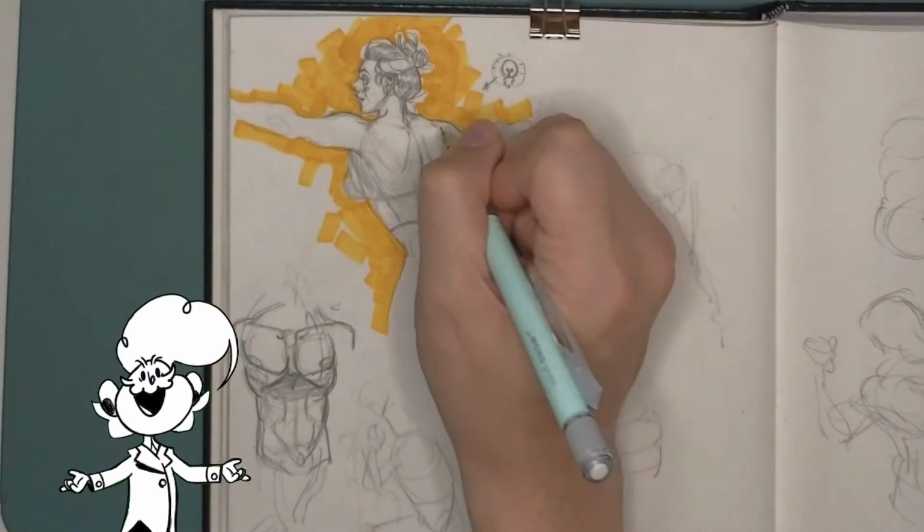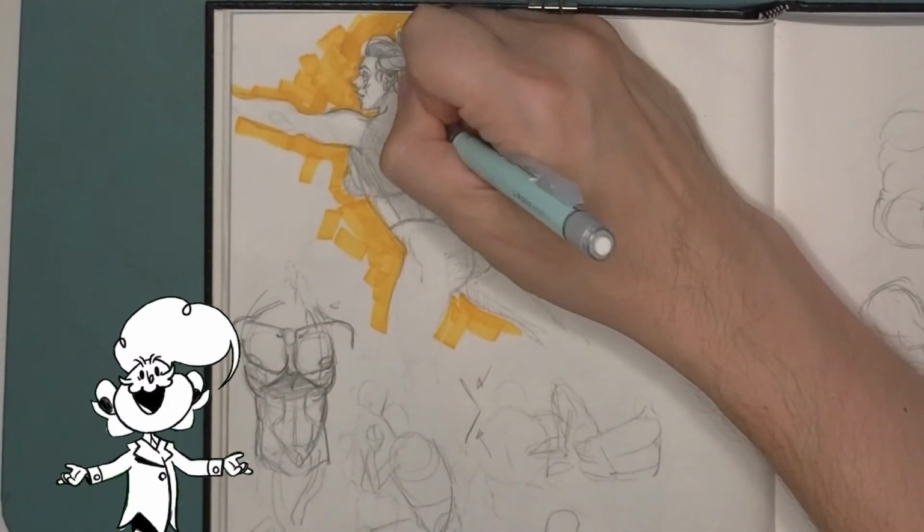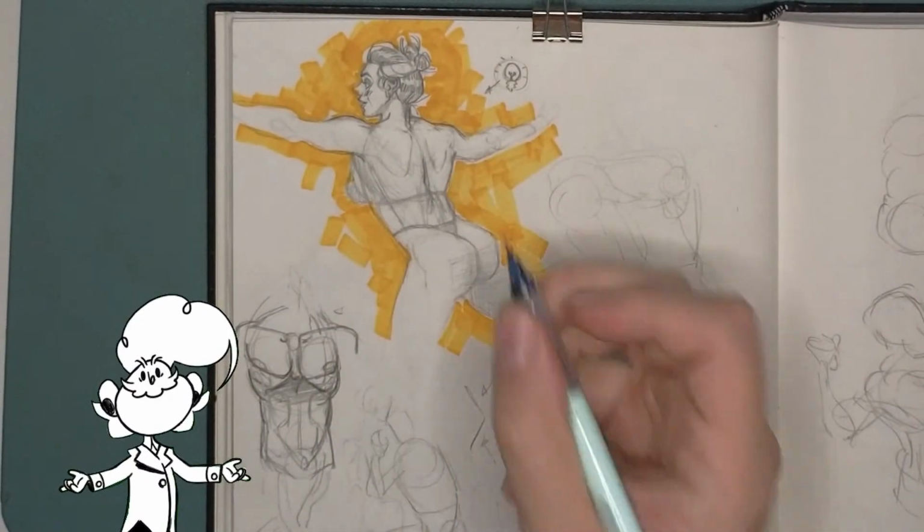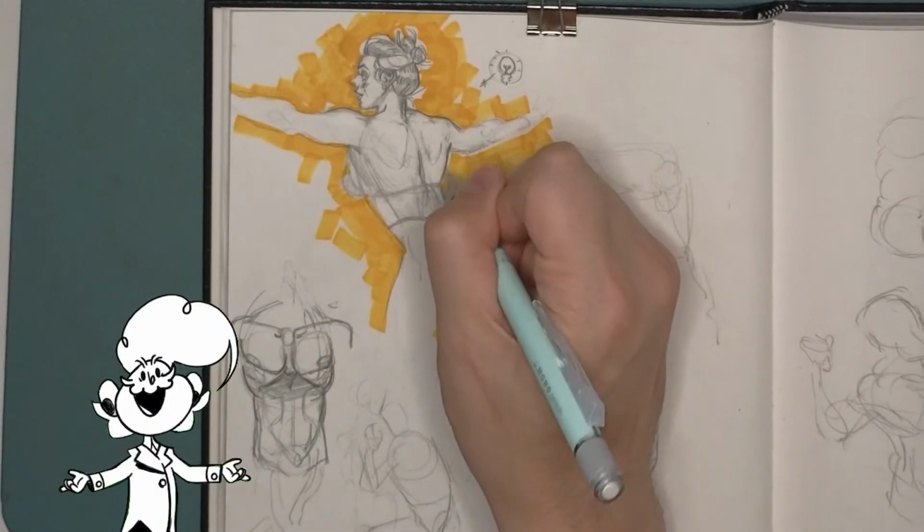I find that I can't really talk and draw at the same time. At least not in a way that's, let's actually describe my point and not just ramble on.